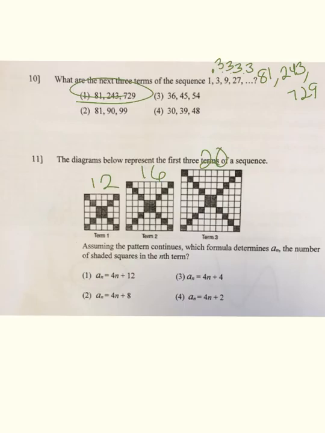So I'm going to substitute my values for n for each of the terms into these given equations and see which one gives me an output of 12, 16, and 20. So 4 times 1 plus 12, that definitely can't equal 12 as the first term, so this isn't going to work. 4 plus 12 is equal to 16.